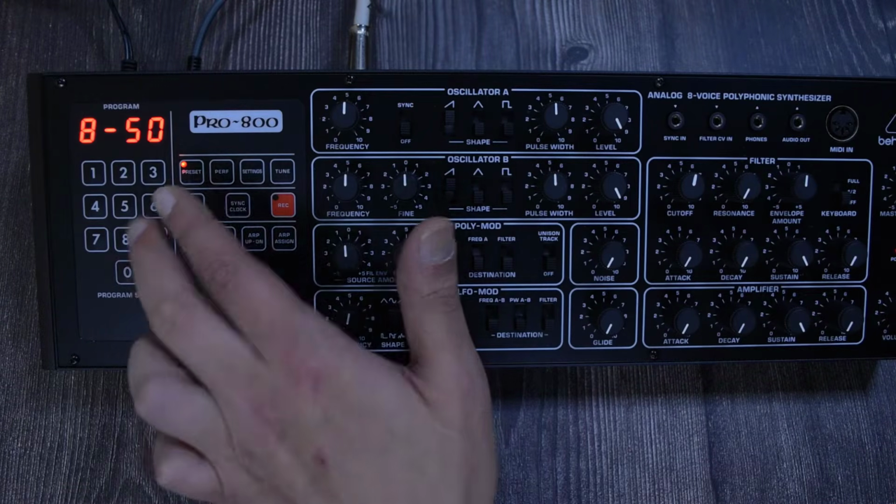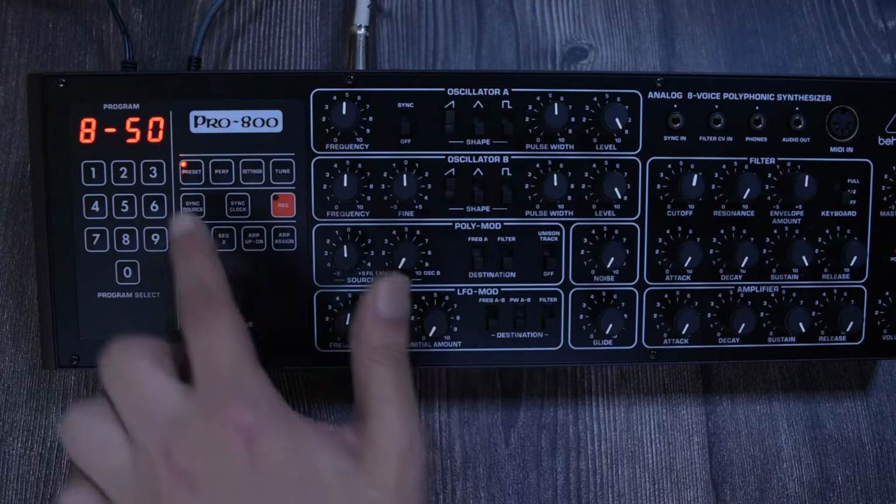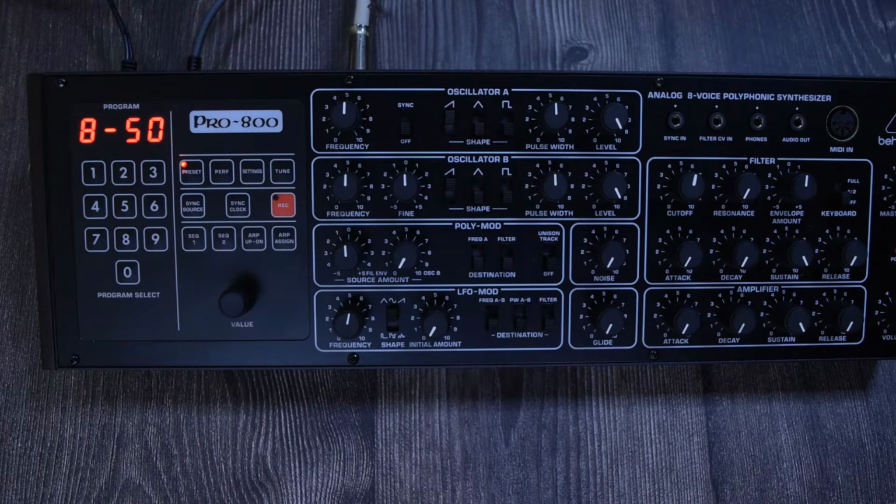So yeah, you need to do preset 6 to paste and then preset 6 to confirm and then preset again to load the changes. It is a little bit weird, but once you get it, it's just something that you need to do. You can also copy the whole bank, right?